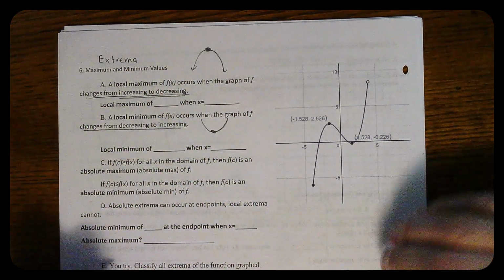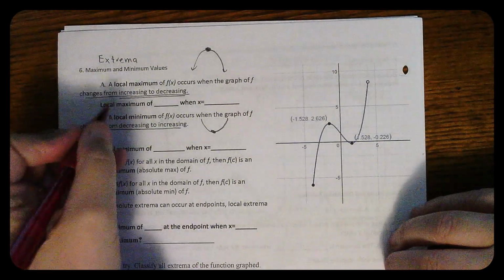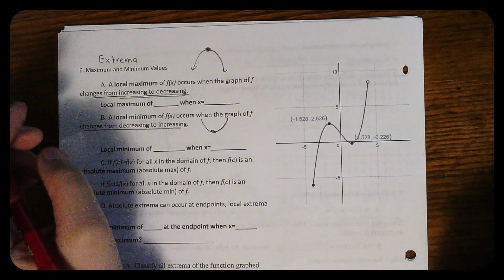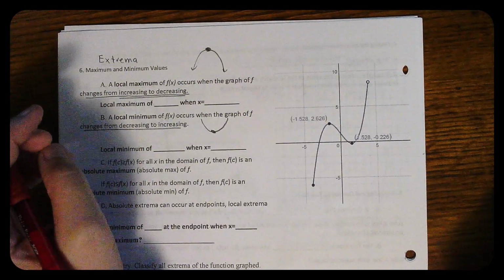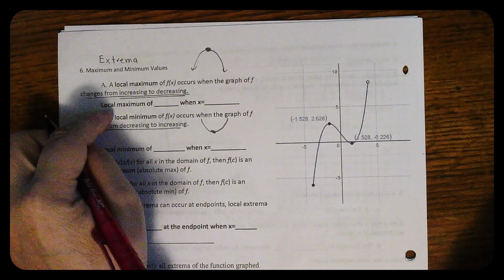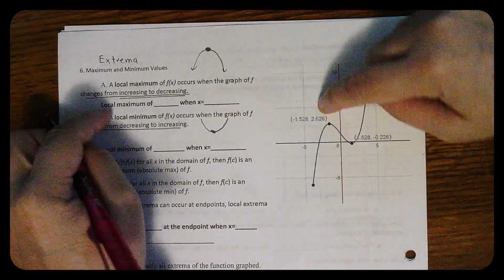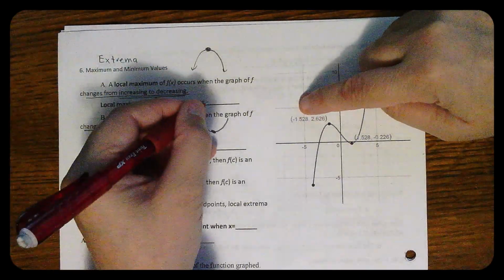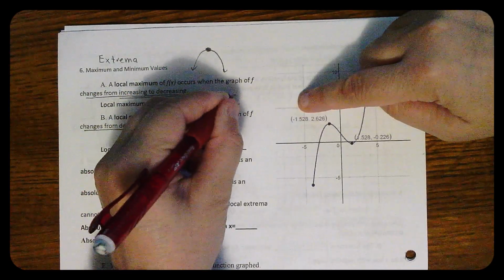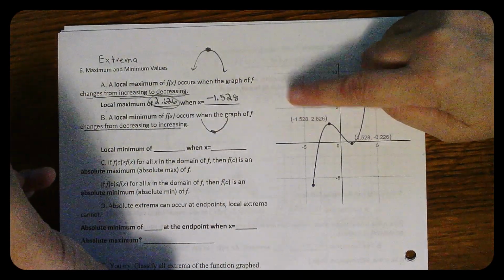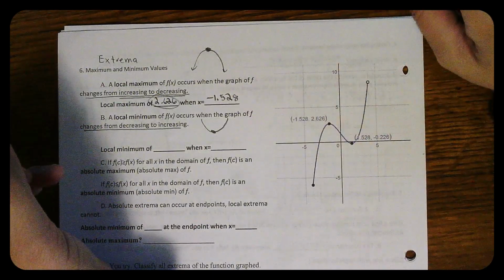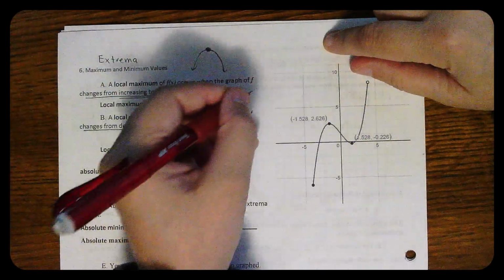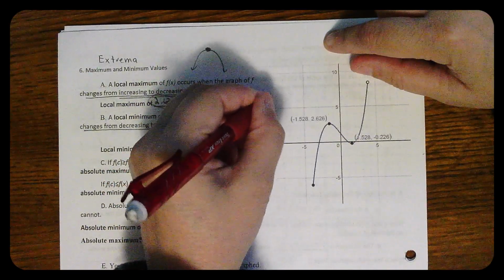All right. Now, technically speaking, when I ask for the local maximum, it's the y value. The output is a local maximum, just the y value. So when I ask you what the local maximum is for this problem, it would really just be 2.626. And then you could say, well, that happens when the input is negative 1.528. So this technically is the local maximum, just the y coordinate. But it's often very common just to say, what's the local maximum, and write your answer as an ordered pair. So if that's the case, then we could write the coordinates.